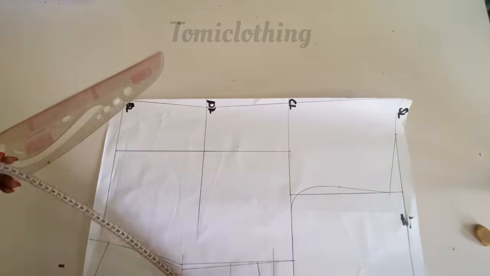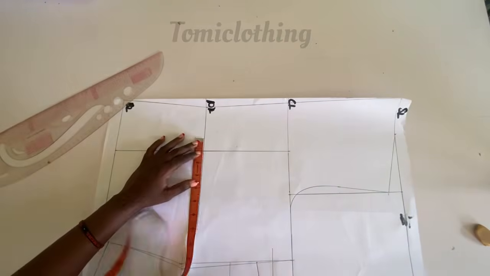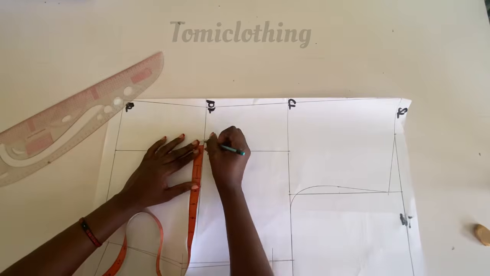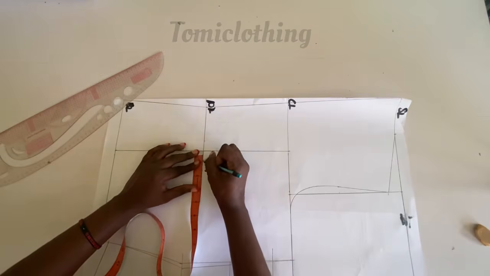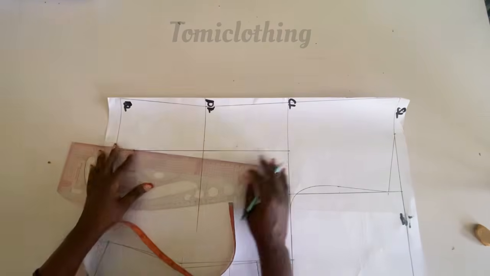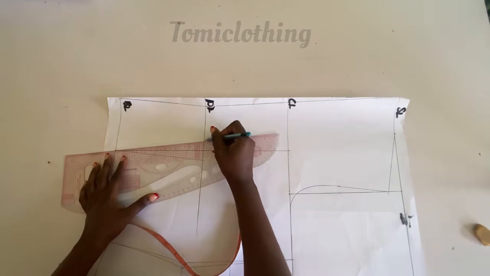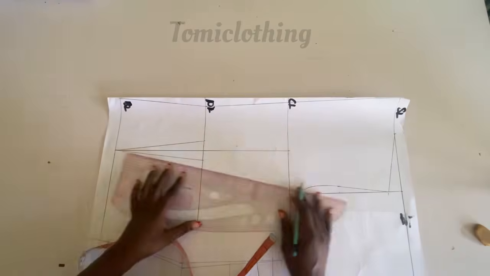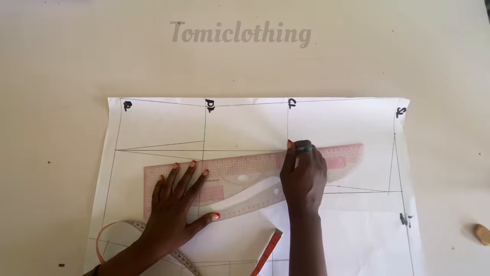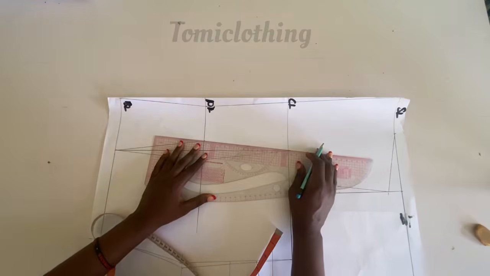With the way the back of this dress is, the dart intake I will be taking on the waistline will be 0.75 on both sides. The back is more defined, so I'll just go ahead and connect it this way to the blouse length, just as you can see. And I'll also connect it to the chest line this way, just as you can see.